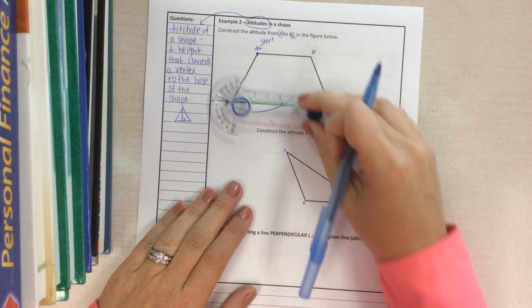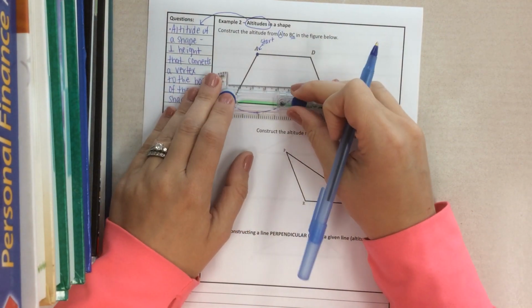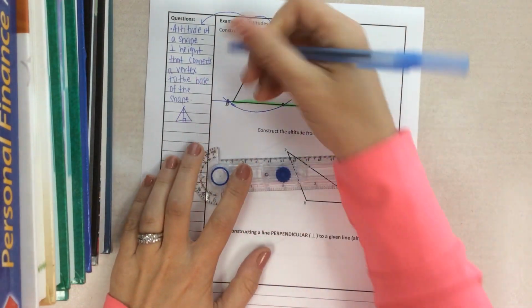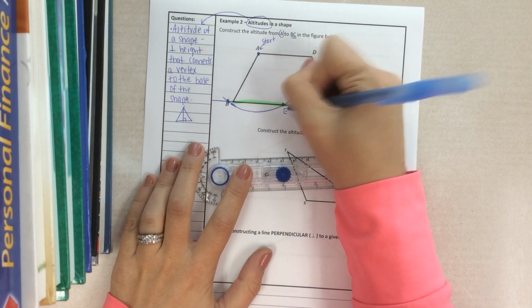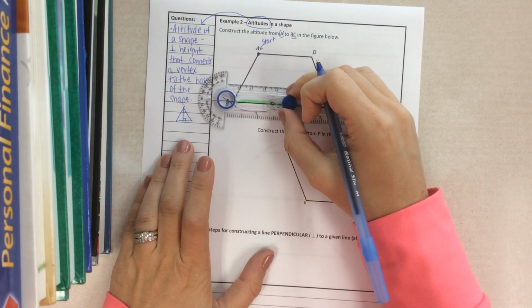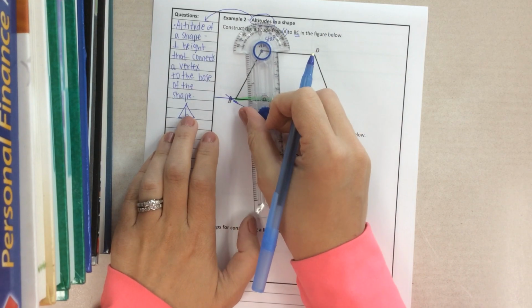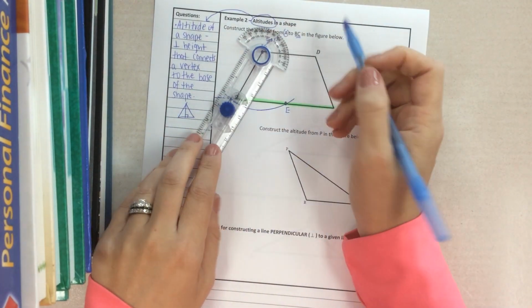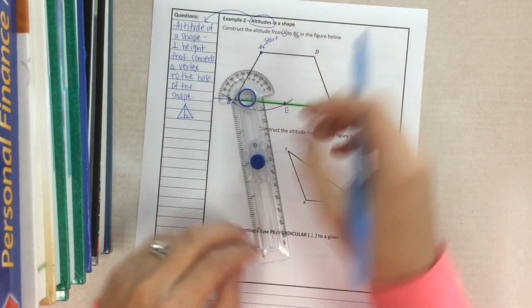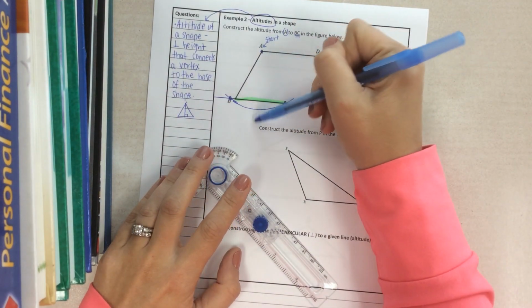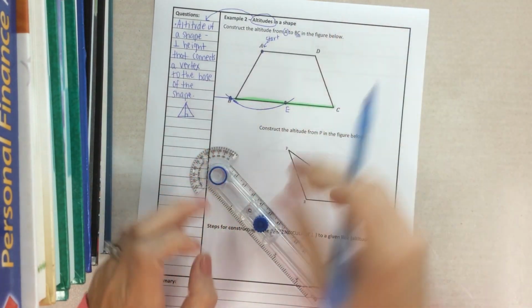Okay, so now that we've done that, we want to go ahead and do the perpendicular bisector between point B, let's call this point E over here. So now again, by swinging that first smiley face arc, we've guaranteed that when I connect to make my perpendicular bisector, it's going to go through A.